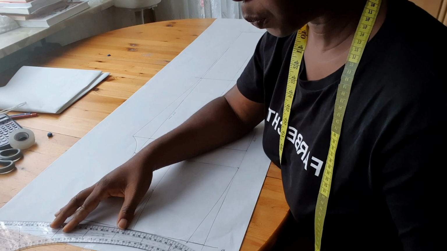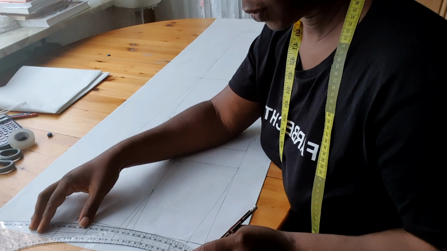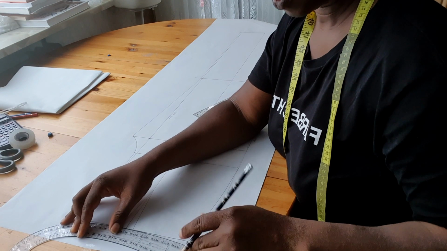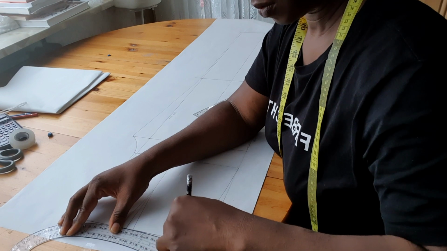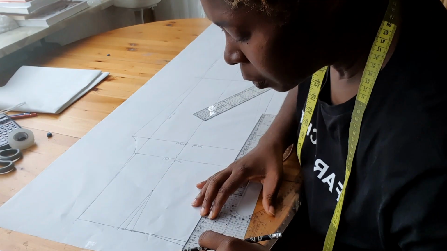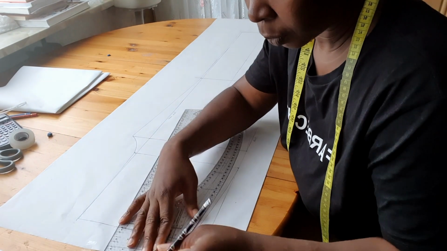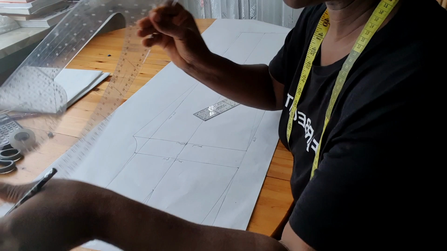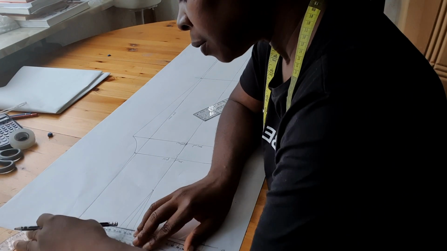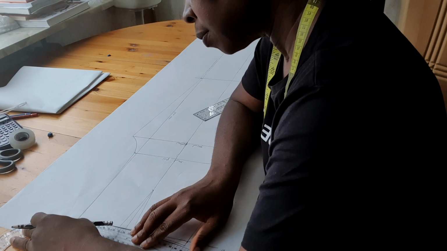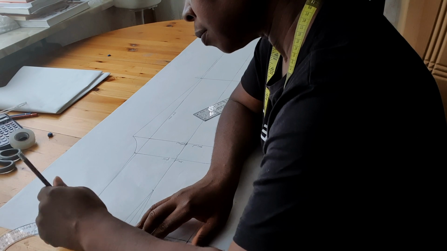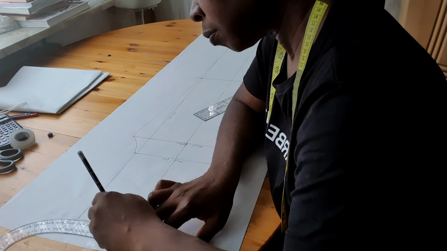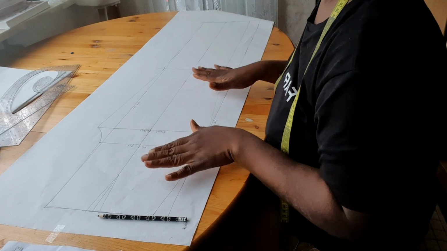So right now I have to shape it this. And this other side I have to construct again to make it a little bit. So this is all about the front pattern.